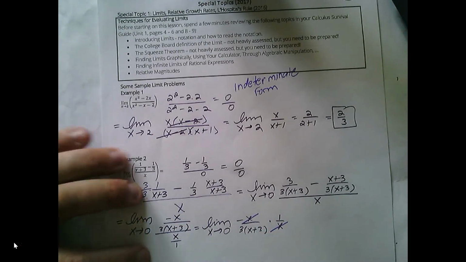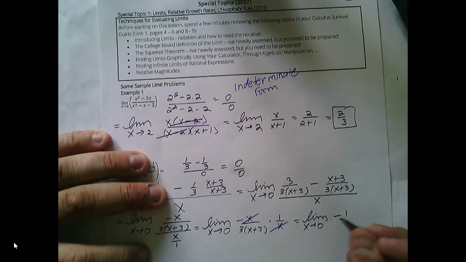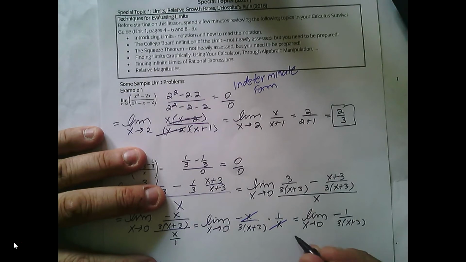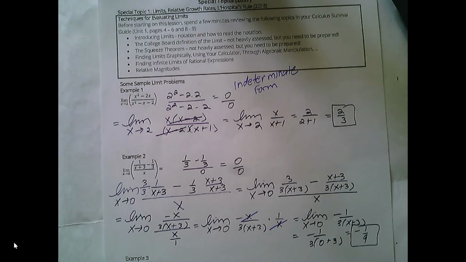Now, why is that going to be helpful? Common factor of x in the numerator and denominator cancels out. You find the limit as x approaches 0 of negative 1 over 3 times x plus 3. Now try direct substitution. You get negative 1 over 3 times 0 plus 3, which is negative 1 over 9. That's your limit. Not bad.